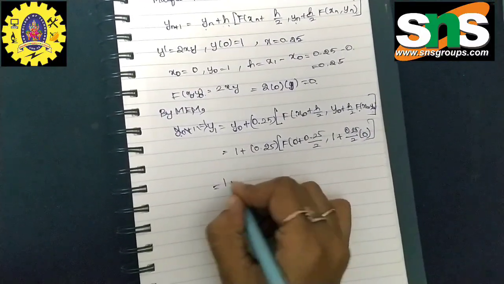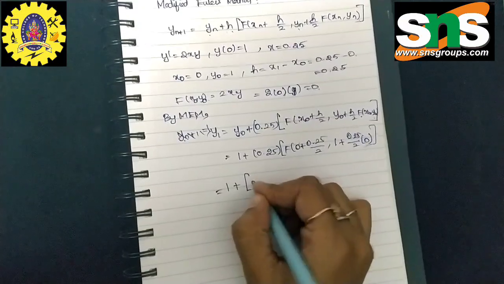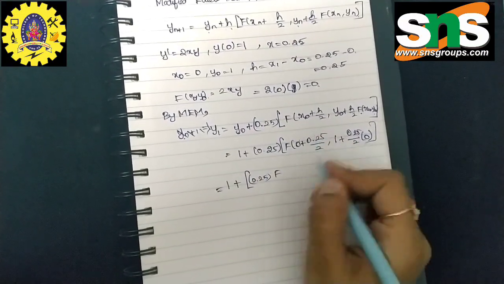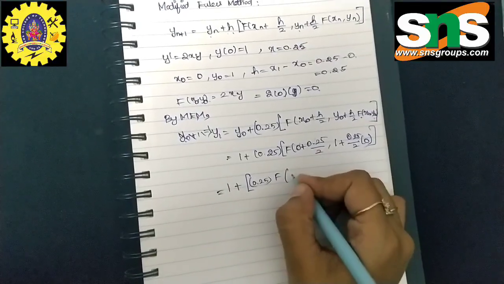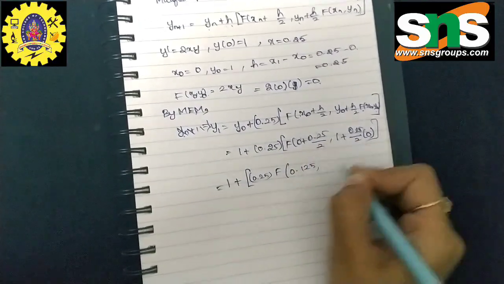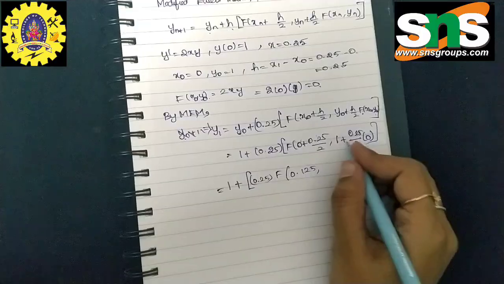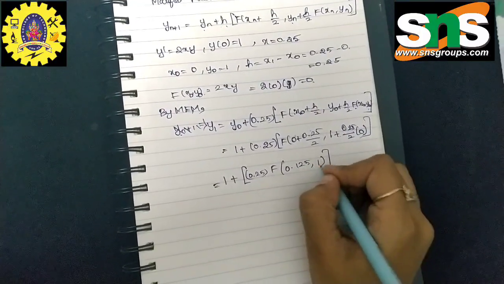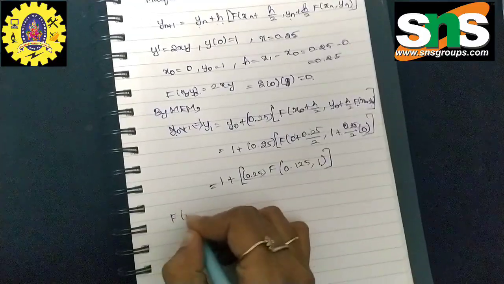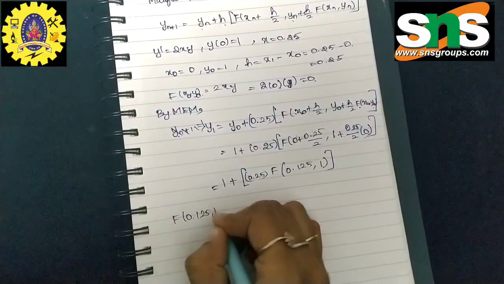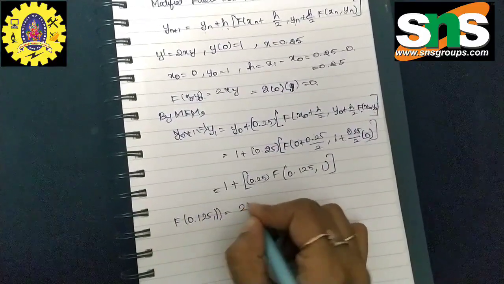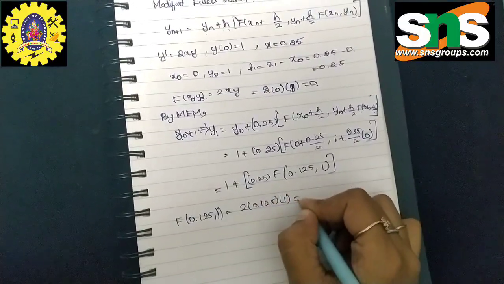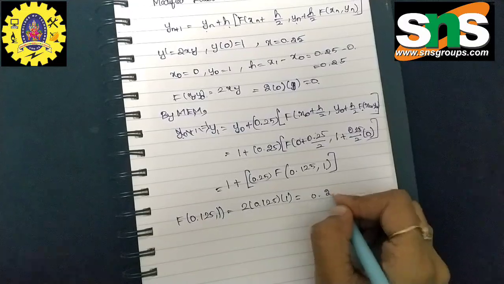On simplification we get f of 0.125 comma 1. On calculating f of 0.125 comma 1, we get 2 into x value 0.125 into y value 1. Therefore our value is 0.25.